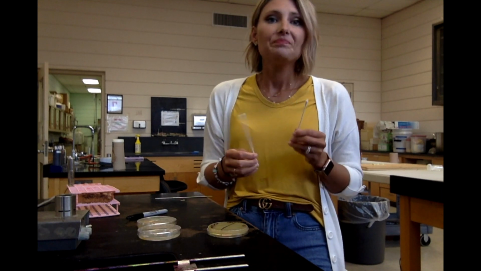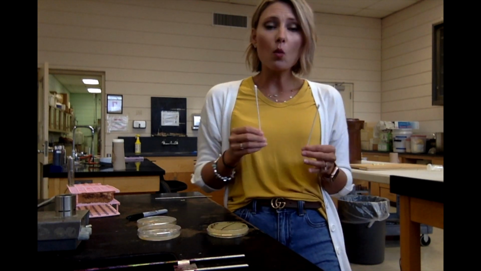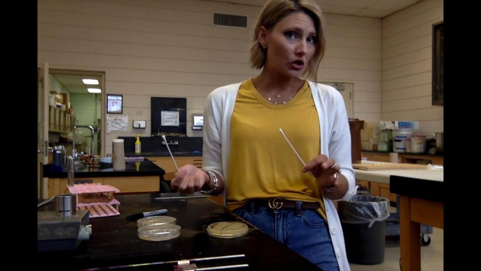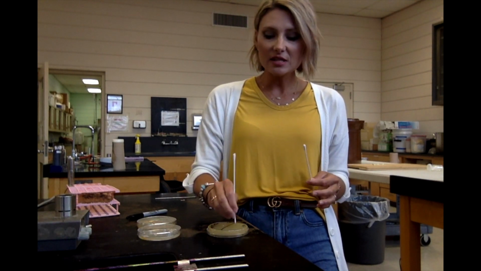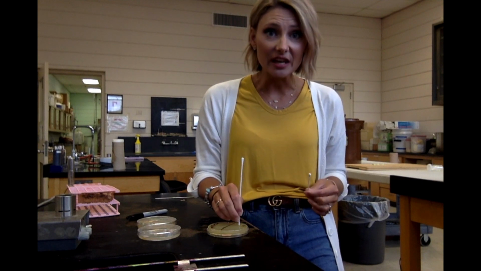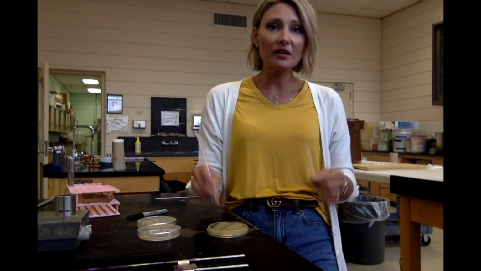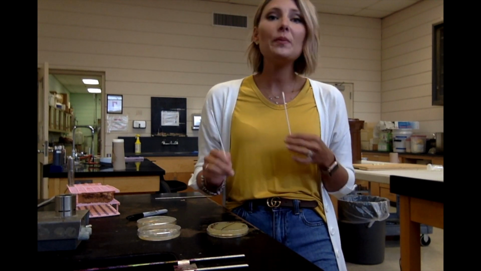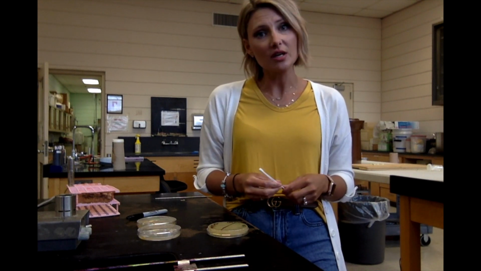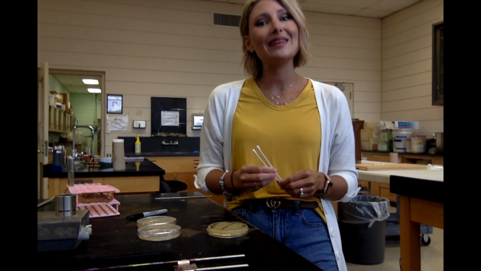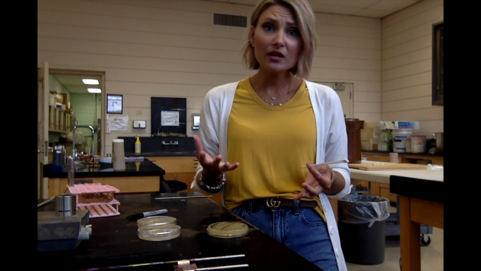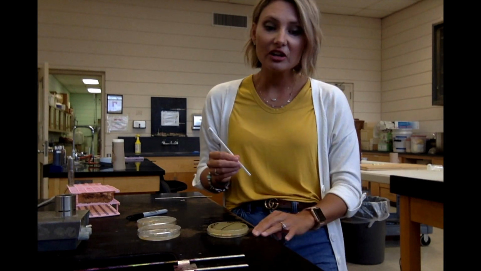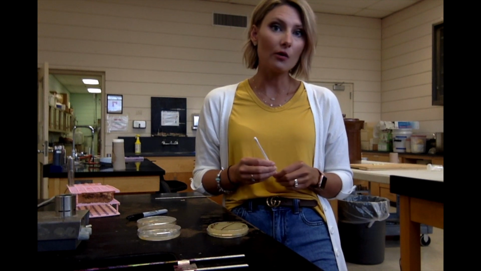Now, advice for choosing where to swab. The wetter the surface, the more bacteria you're probably going to find. Because remember, these bacteria have to be living for us to put them on the plate and for them to grow on the plate. If you pick a very dry surface, a lot of times you're not going to get any viable bacteria. Bacteria need water just like we do. So if you pick a very dry surface, you're probably not going to get a whole lot.